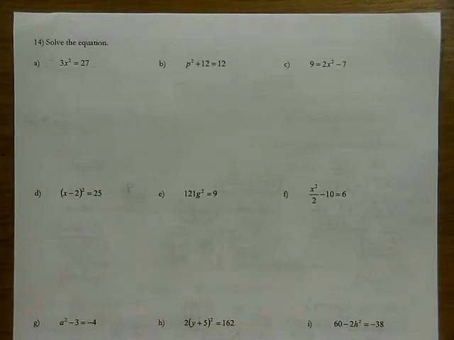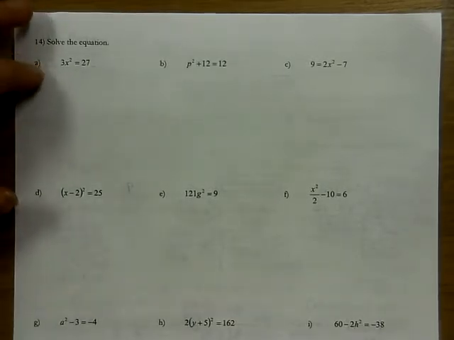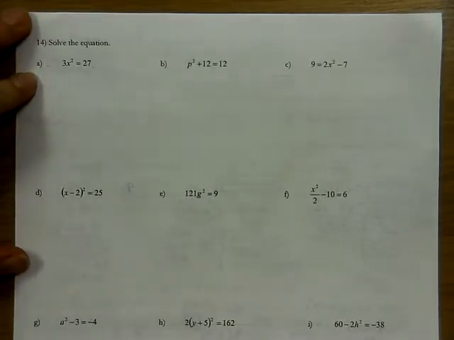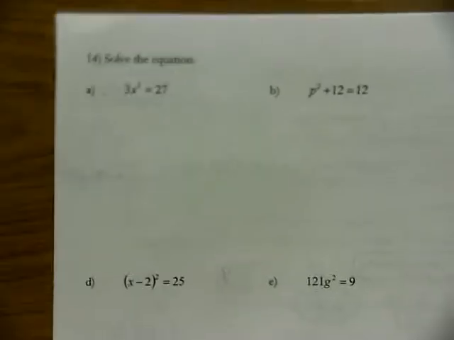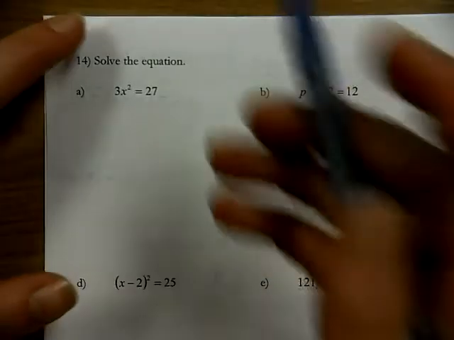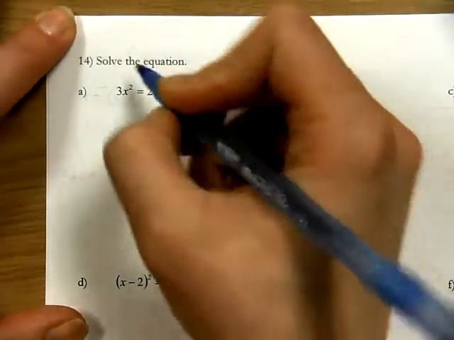This video will have the worked out solutions for the last page of the review packet, page number 4, number 14, solving quadratic equations. Alright, as I look through this, I'm going to zoom in just a little bit for you. I'll make sure we're focused. Alright, so looking here, I want to solve for x.